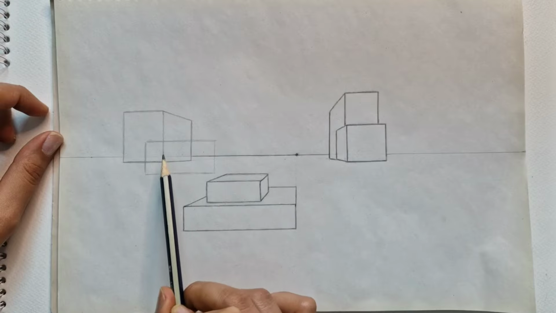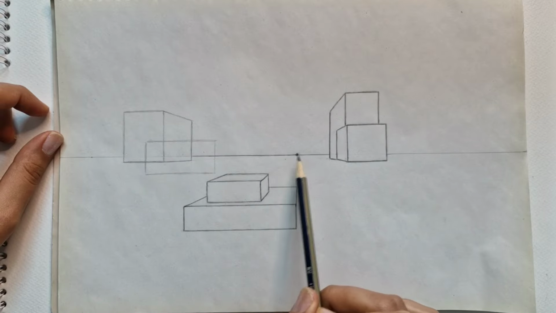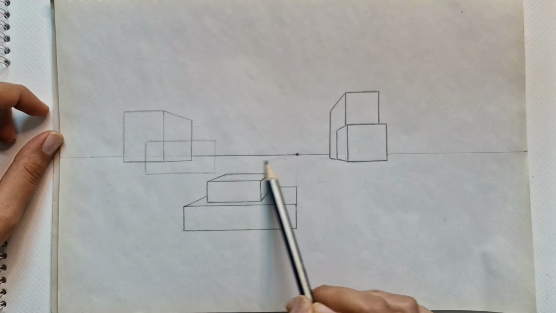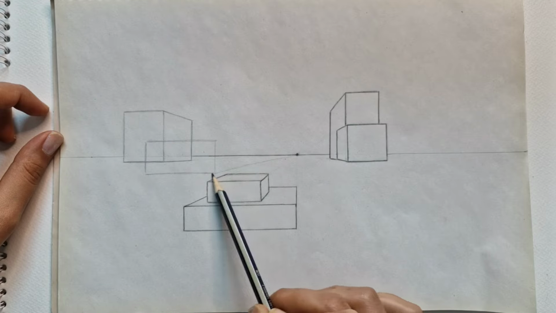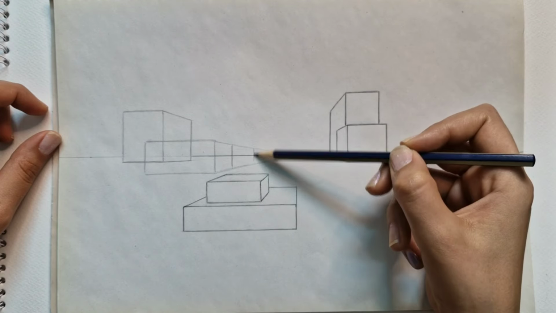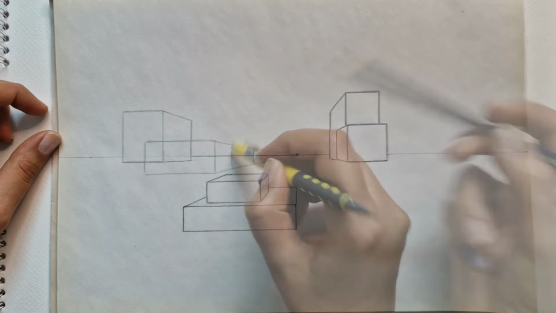See how they're intersecting? Now we're going to connect those corners just like we usually do. Complete the box using one-point perspective principles. Let's connect this corner to the point. Same for the other side. Connect that to the vanishing point. Now draw the back edge just straight across.